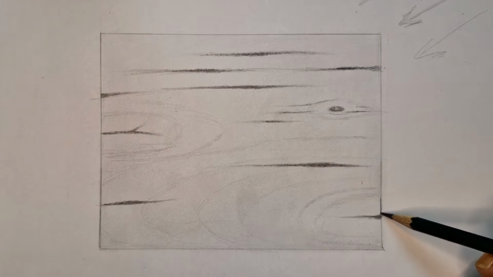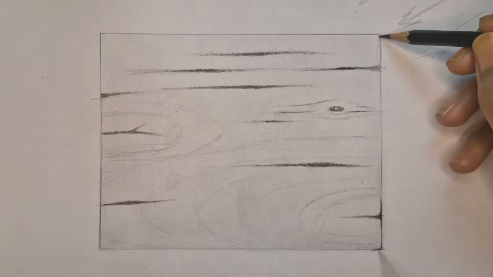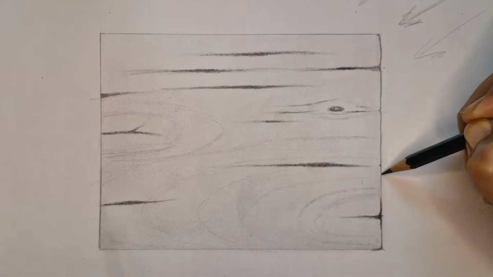Then I'll pull these edges out just a little bit and really enhance those cracks by darkening them layer by layer.